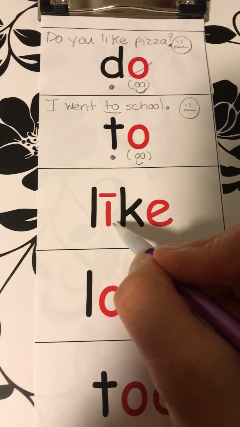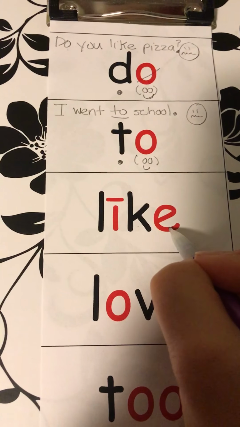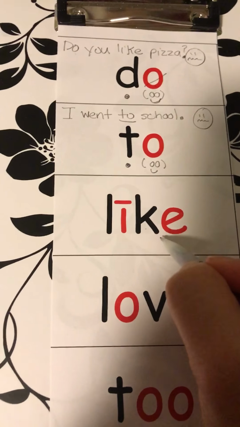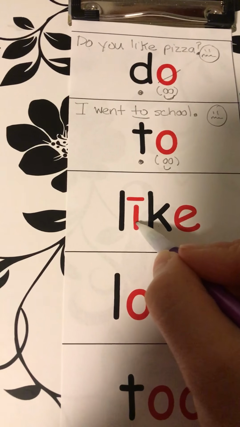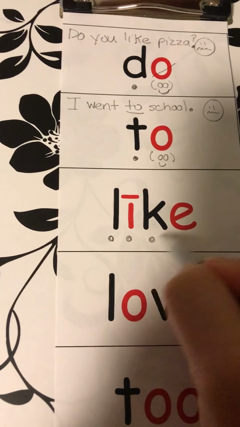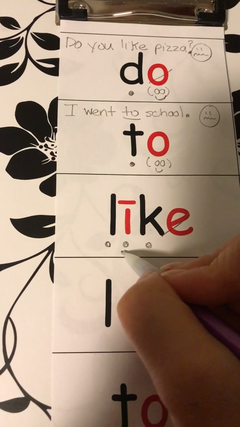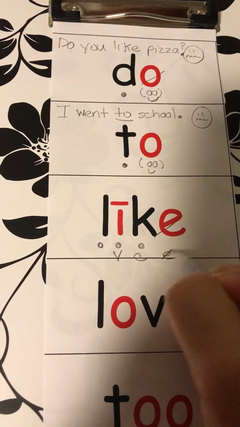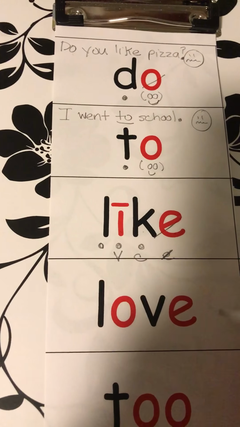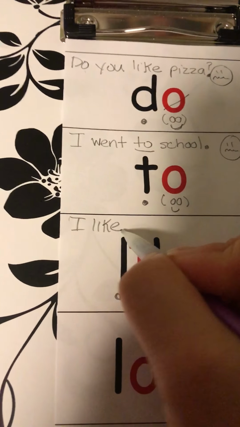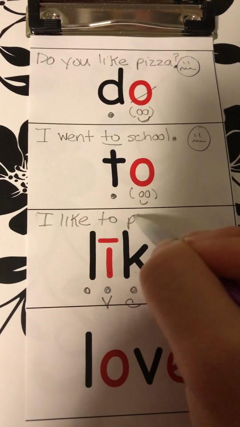Here we have our first word that has a vowel consonant E pattern. When we have a vowel consonant E pattern, the E is silent, we don't hear it, and the first vowel says its name. Sometimes we quote it: vowel, consonant, E word, silent E, hear this vowel's name. So maybe it might be, I like to play.